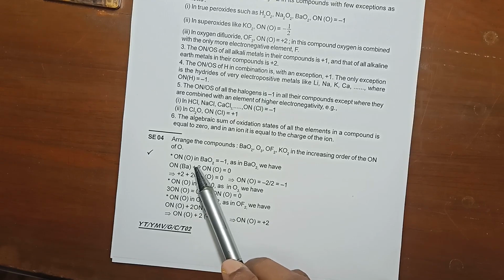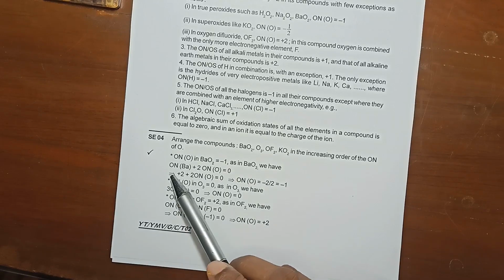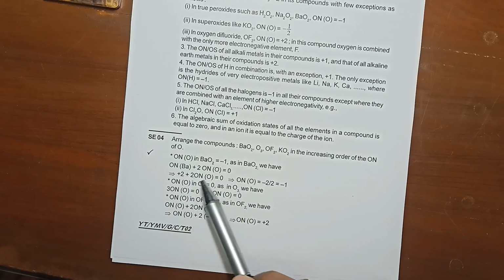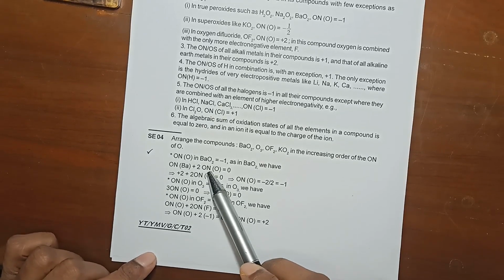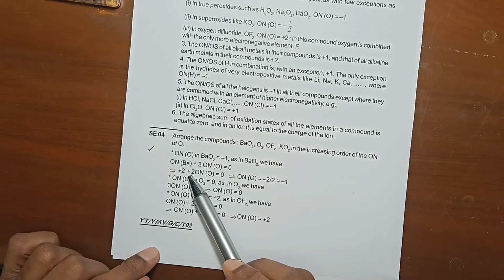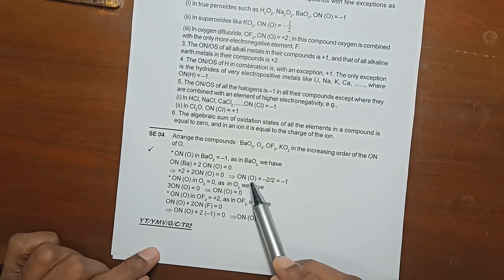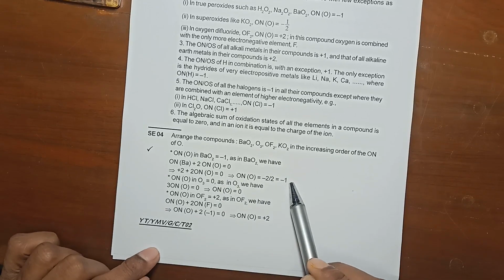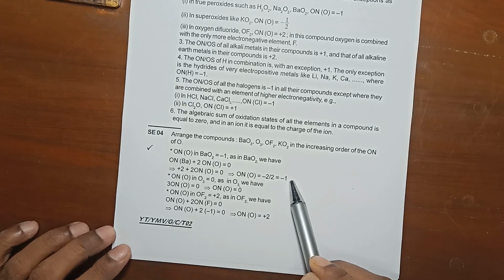The oxidation number of oxygen in BaO2, barium peroxide, is -1. How? Oxidation number of barium plus 2 times the oxidation number of oxygen, because O2, equals 0, because the total charge of the compound is 0. Barium is +2, an alkaline earth metal, we know. So 2 times the oxidation number of oxygen equals -2, so the oxidation number of oxygen is -2 by 2, that is -1. That's already explained in hydrogen peroxide also. For all peroxides, the oxidation number of oxygen is -1.